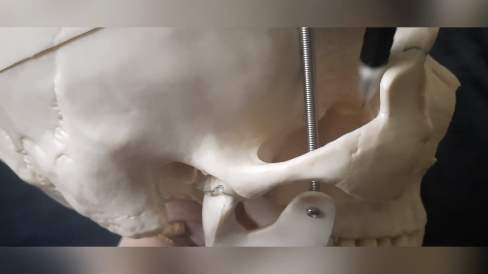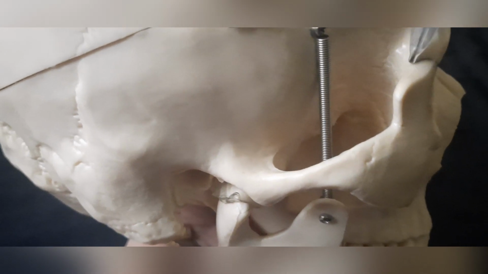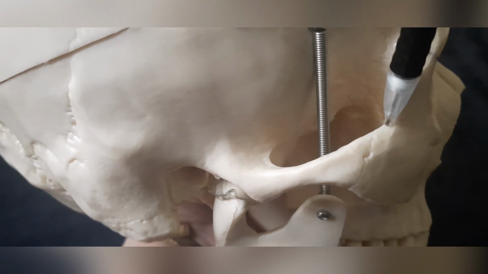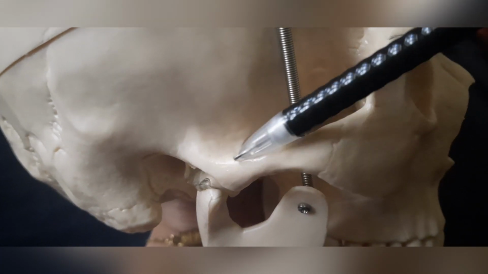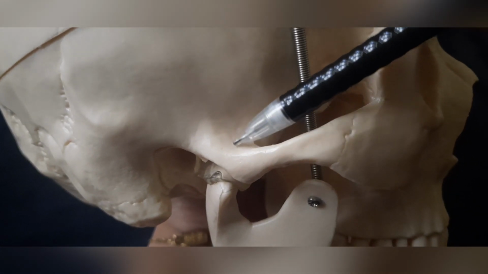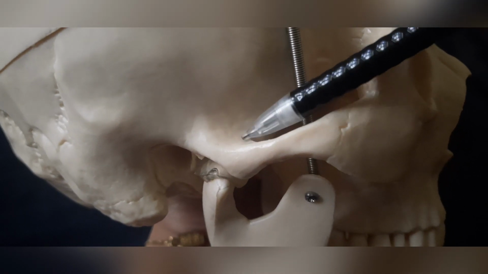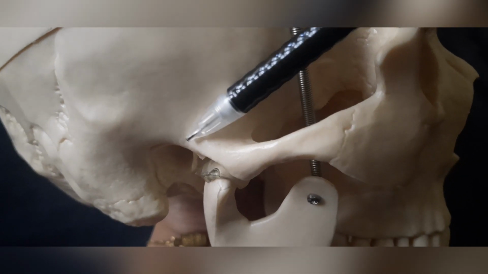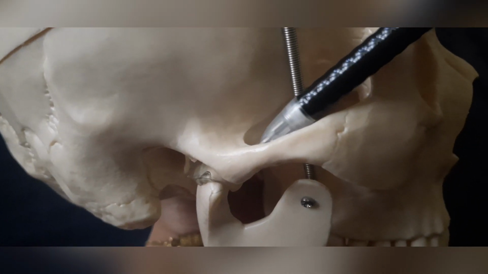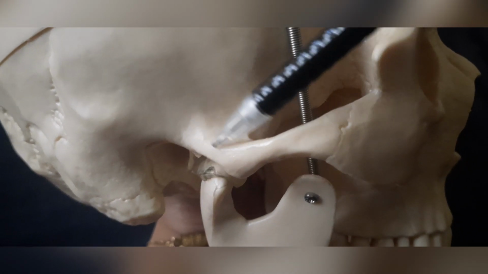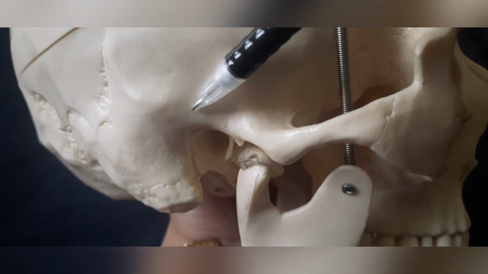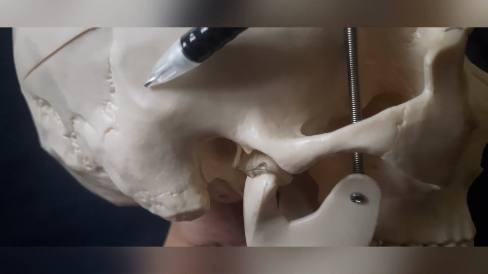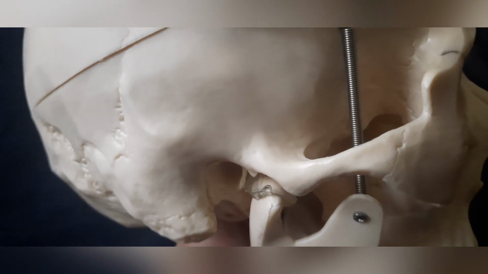Anteriorly, it is formed by the sphenoid bone, some part of the frontal bone and the zygomatic bone. And posteriorly, ये जो zygomatic arch है, it divides into two roots. This is the anterior root and this is the posterior root. The posterior root of the zygomatic arch is continuous with the suprameatal crust, and then it continues as the inferior temporal line above.